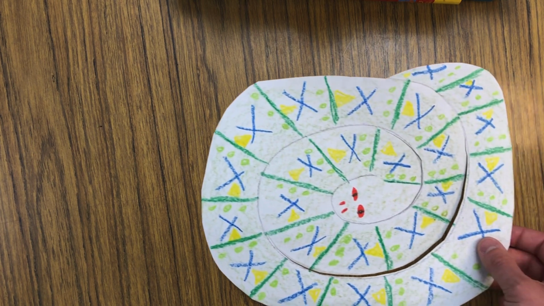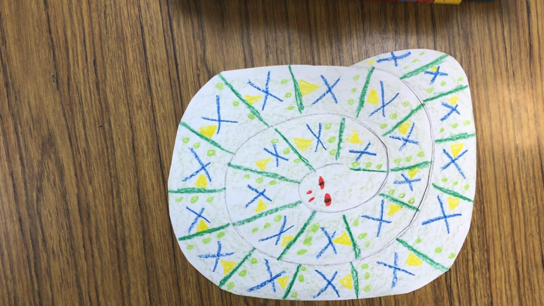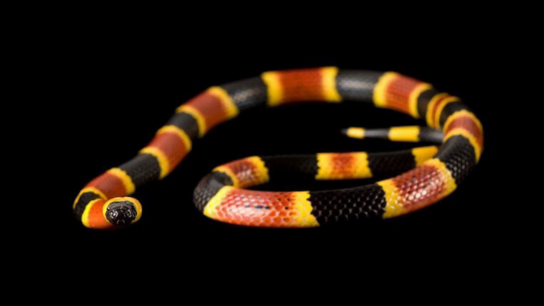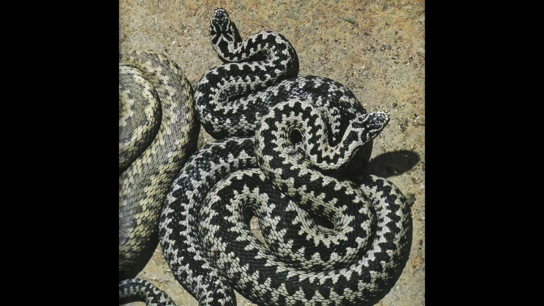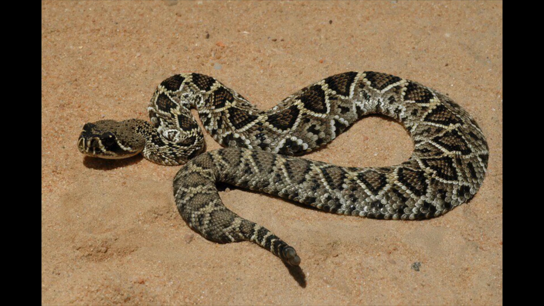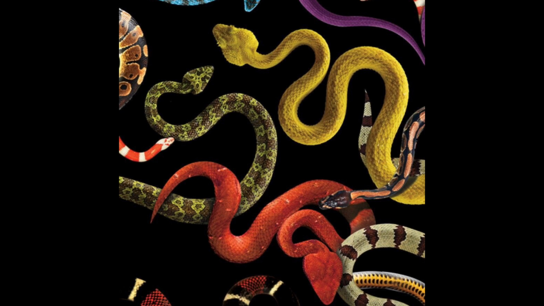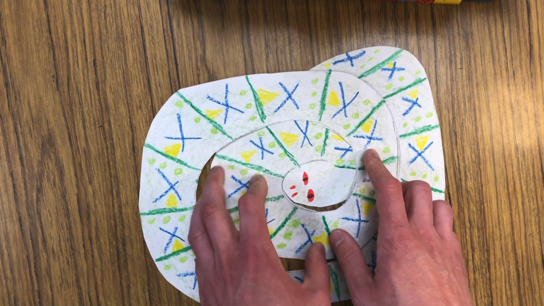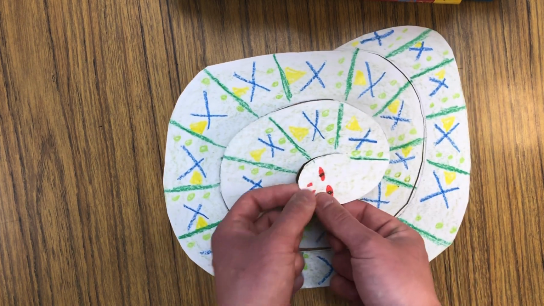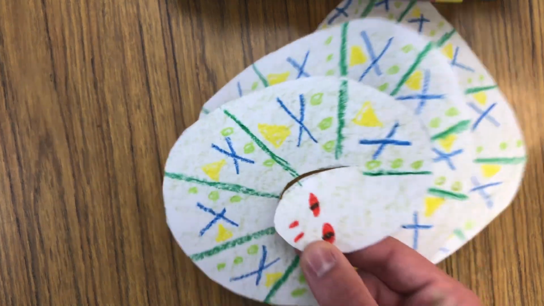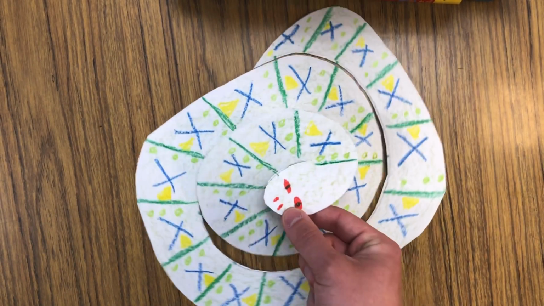And what we're going to do is we're going to use patterns to make our very own work of art based on an animal. And one animal that has lots of interesting patterns is a snake. If you've ever seen pictures of snakes in real life, they can have beautiful patterns on their back in their scales. And so we're gonna make our very own snake, but instead of it just being a flat piece of paper, this snake is cool because in its spiral, in its coil, it can move like this.